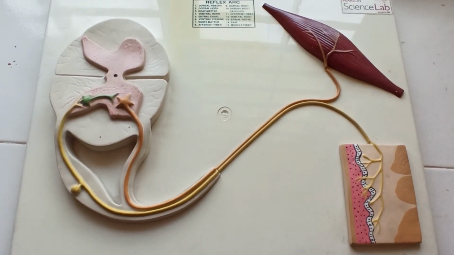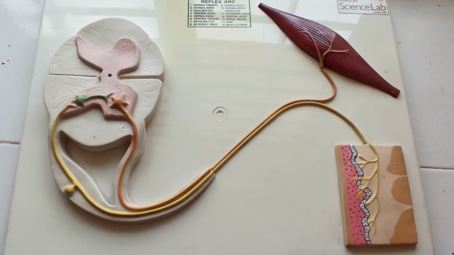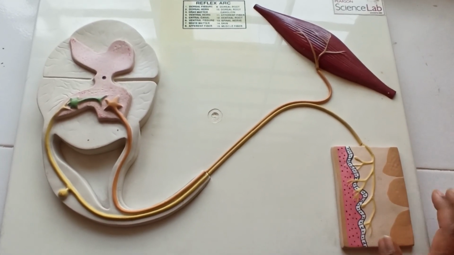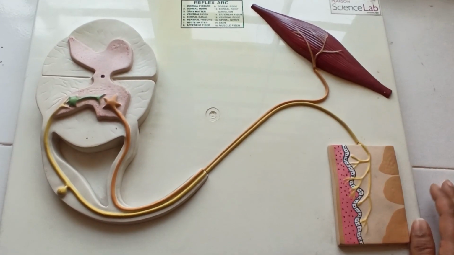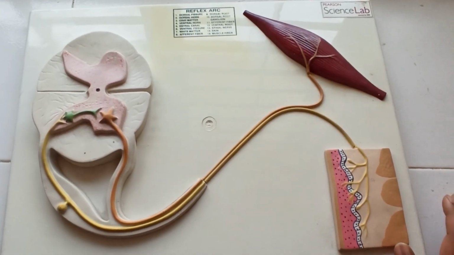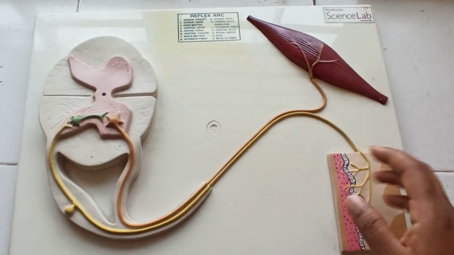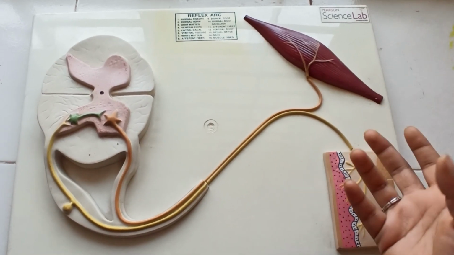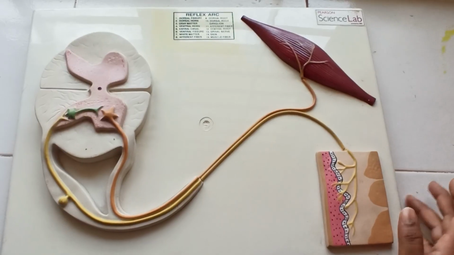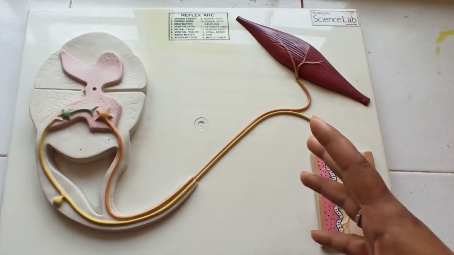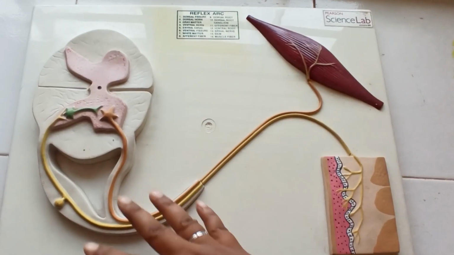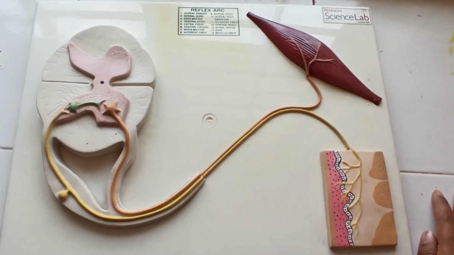Now why is this reflex action so important? What is the importance of a reflex action? Reflex action protects our body by giving a fast response and preventing injury. If we touch any hot object or if pain is generated, and our spinal cord does not act accordingly, there will be harm to our body. So to protect our body, this entire system is designed in our body.